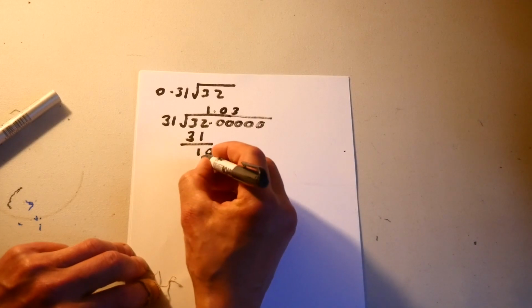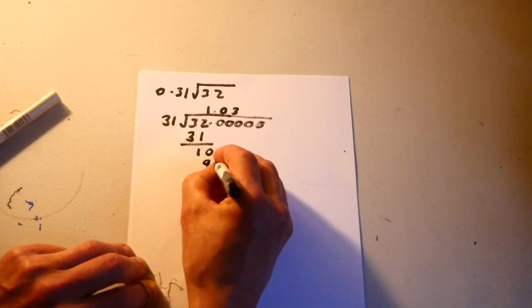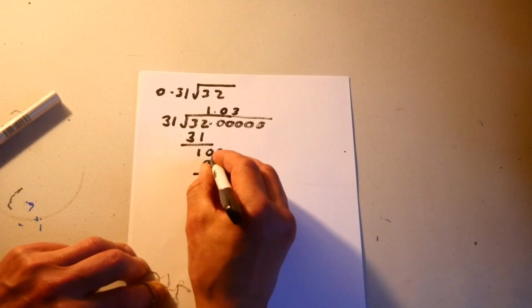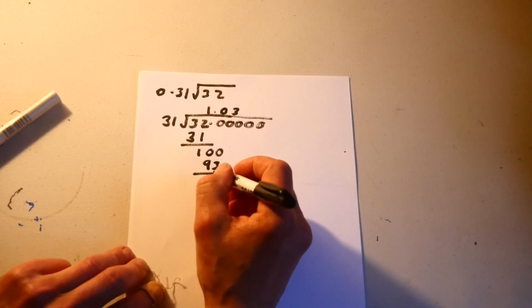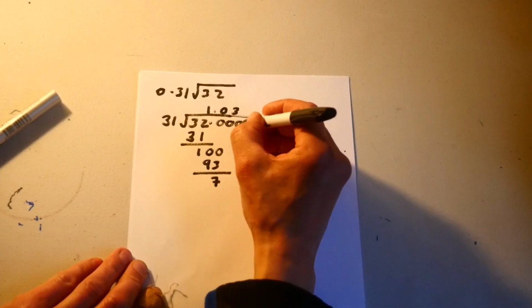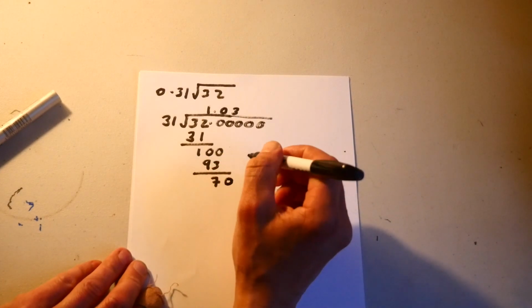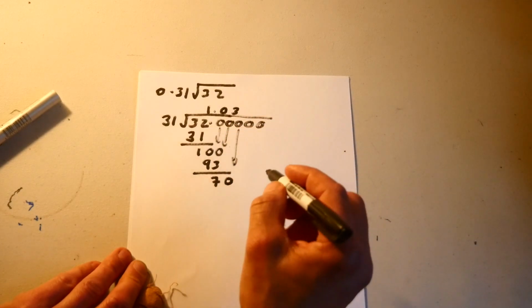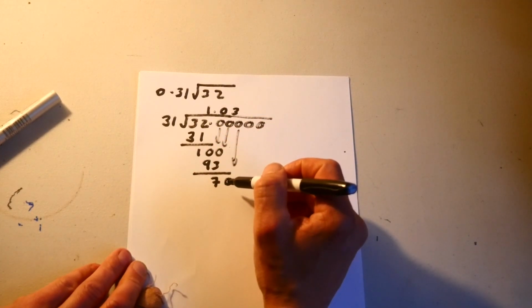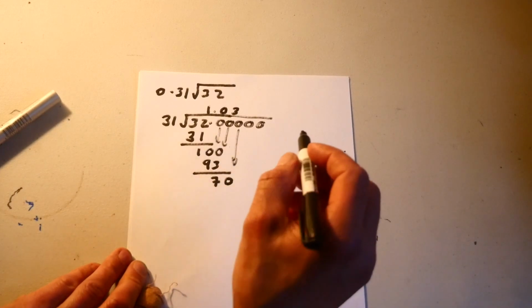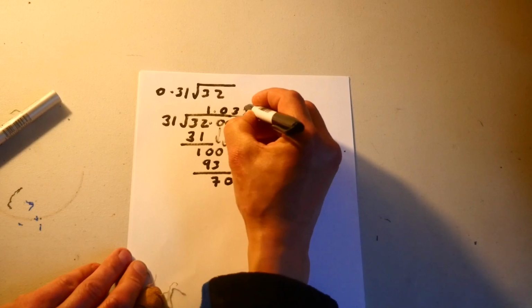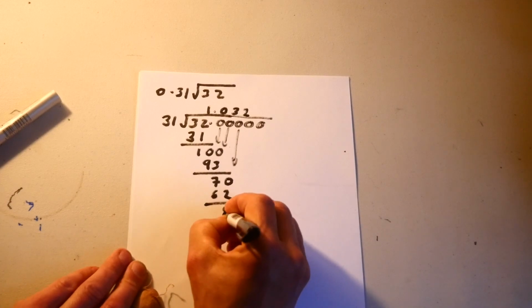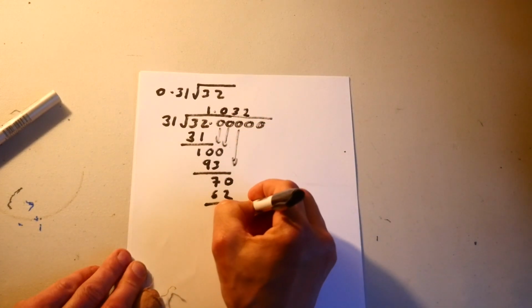3 times 31 is 93. And then the difference is 7. 100 minus 93 is 7. Bring down the next 0. Okay, so that's down, that's down, that's down. 31 into 70 goes twice. 2 times 31 is 62. The difference is 8. Bring down the next 0.